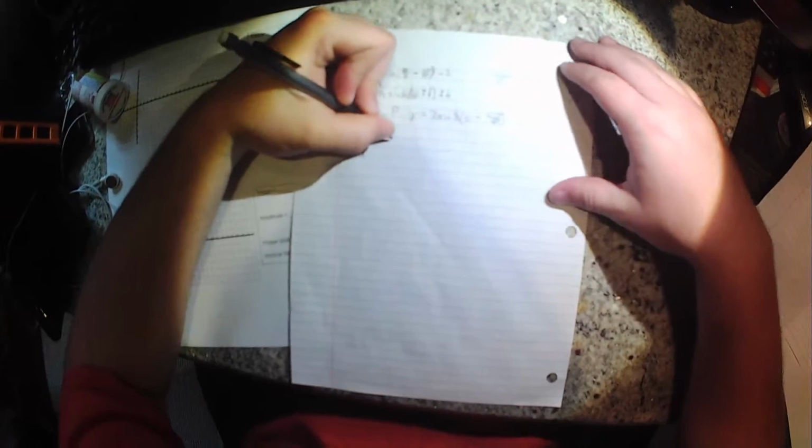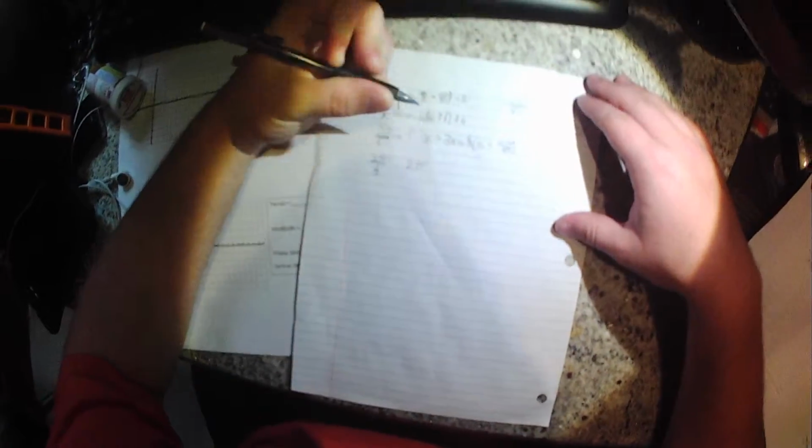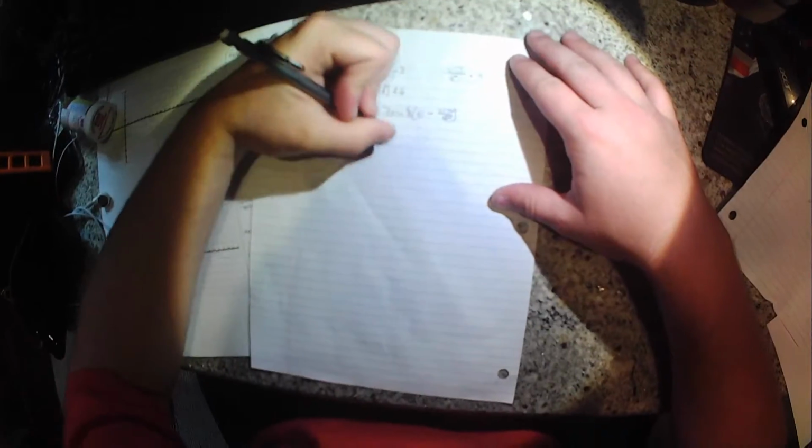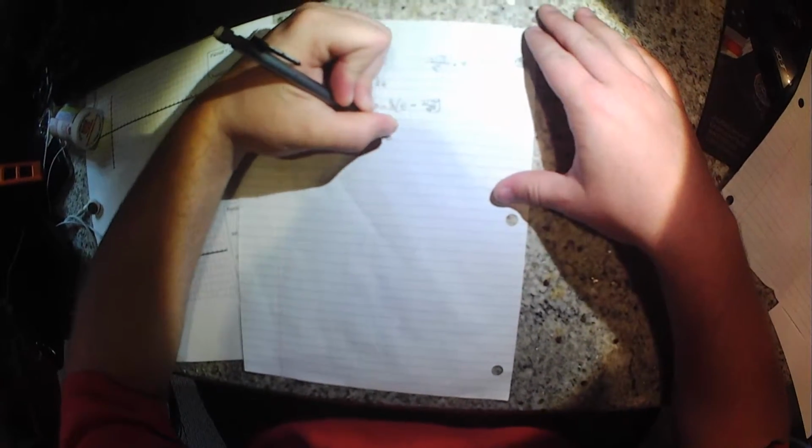Now that we have our b, we can figure out our period, which is 2 pi divided by 1/3. And since we are dividing by a fraction, it is the same thing as multiplying by the reciprocal of that fraction, or multiplying by the flip of the fraction. So it would be 2 pi times 3 over 1, giving us a new period of 6 pi.